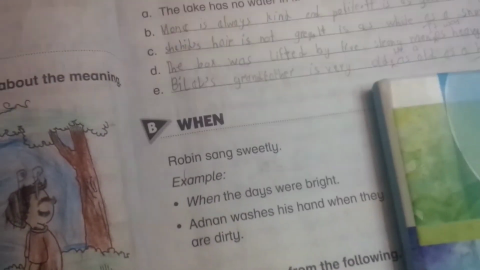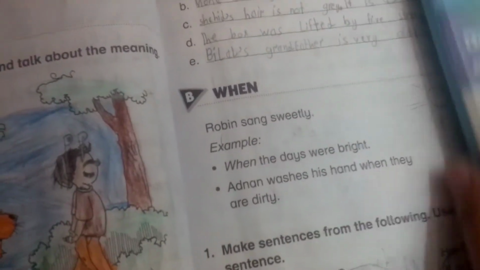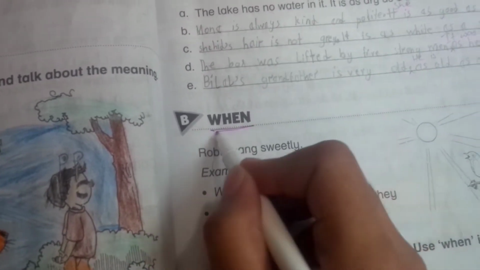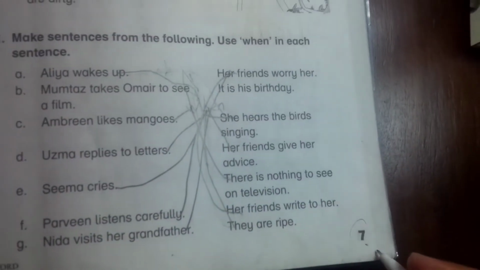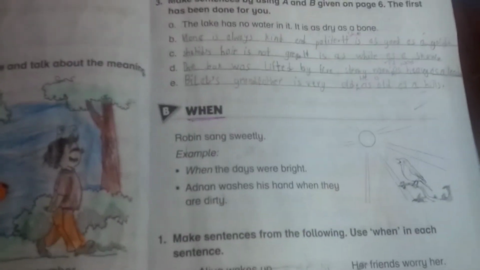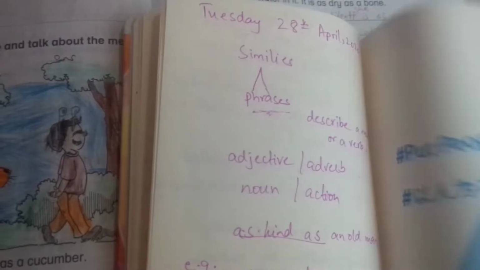Now let's move on to the topic that I will be teaching you today, that is "when". Basically, we have to use this word "when" to join some sentences. You have to turn to page number 7 of your workbooks and look at them while I'm teaching you about how we use "when" to join some sentences.